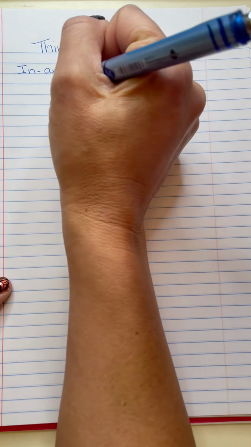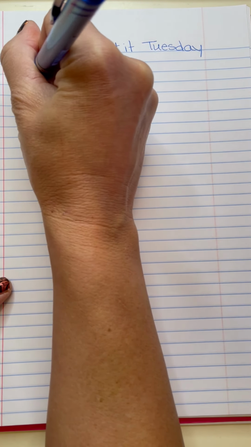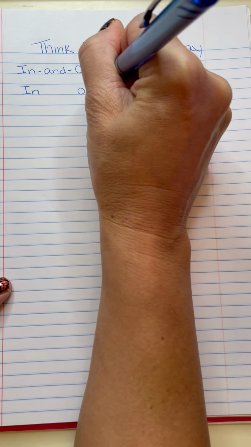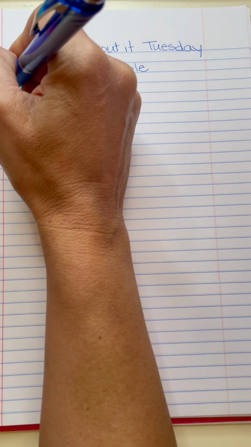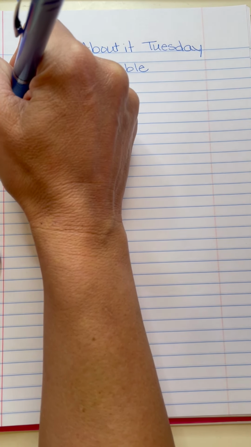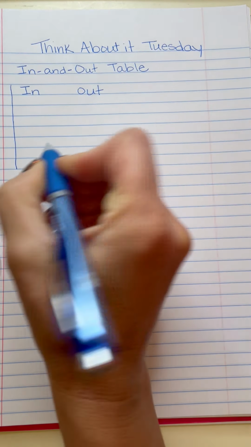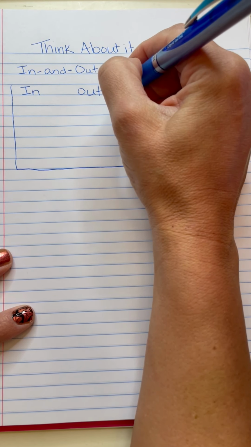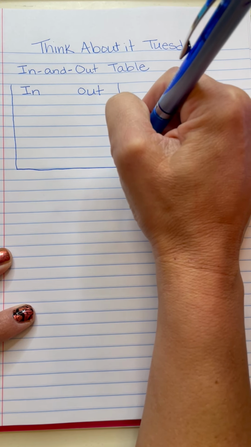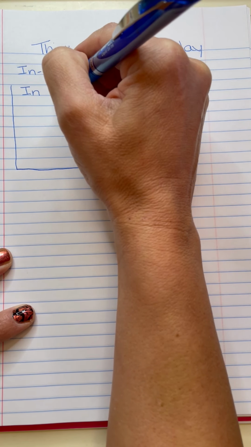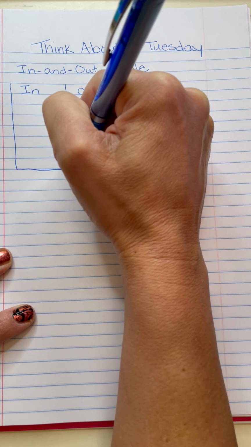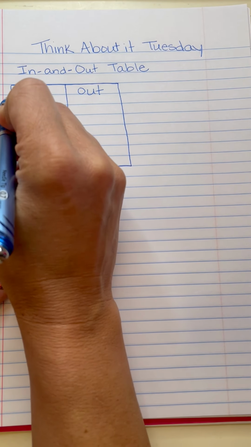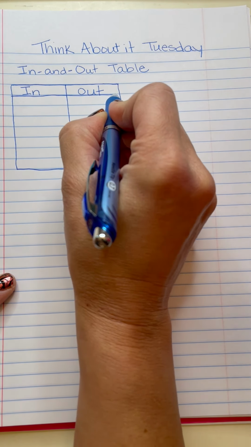All right, so we are going to draw a table. I'm going to write in, leave a space, and write out. Then I'm going to draw my table. I'm going to be very careful and use my lines. The lines are there, use them. If you need to, bust out a ruler or another piece of paper to help you. Okay, so you're going to draw your table just like this.